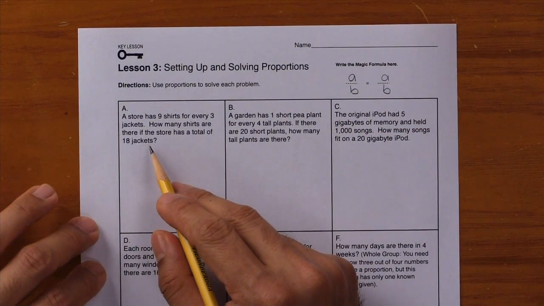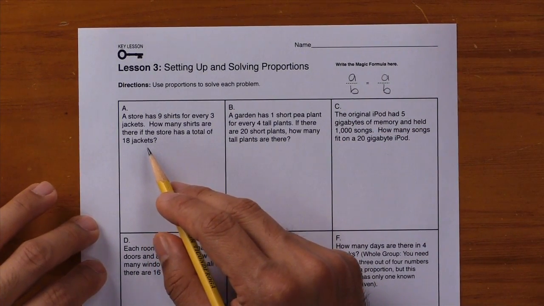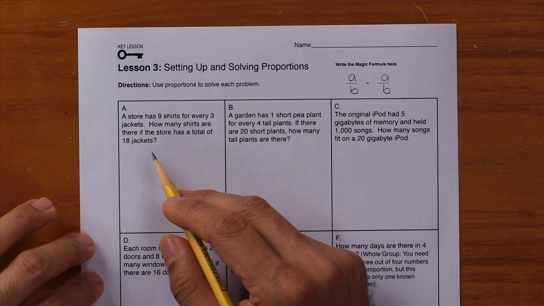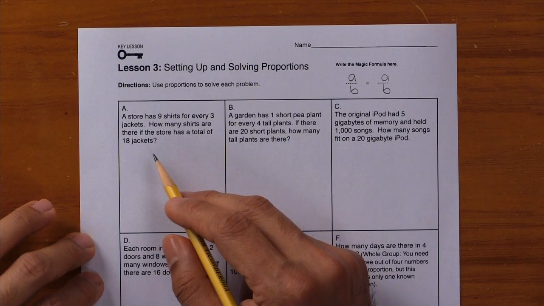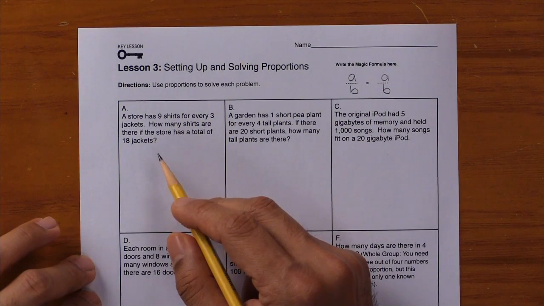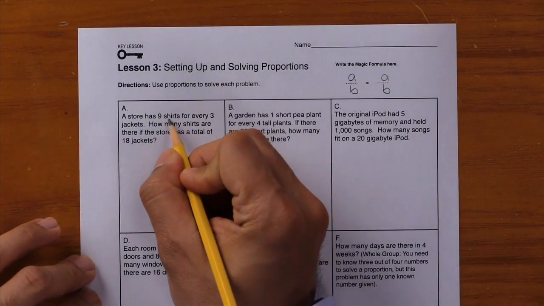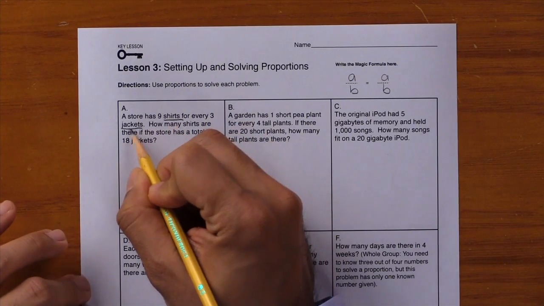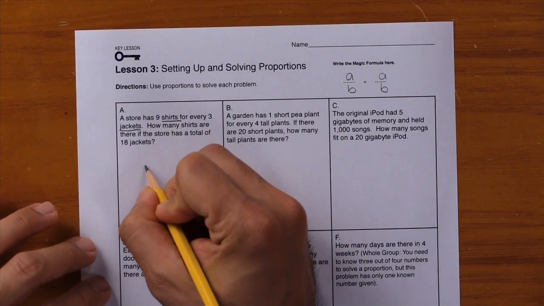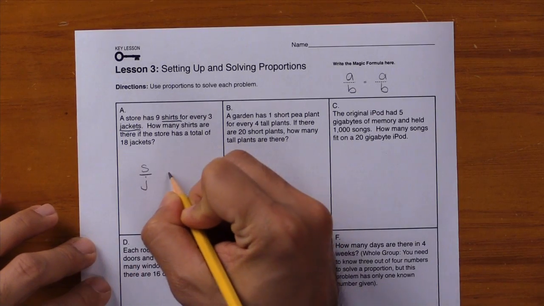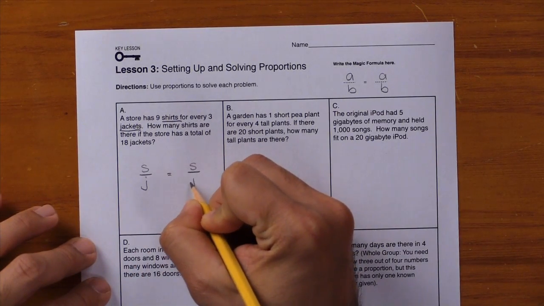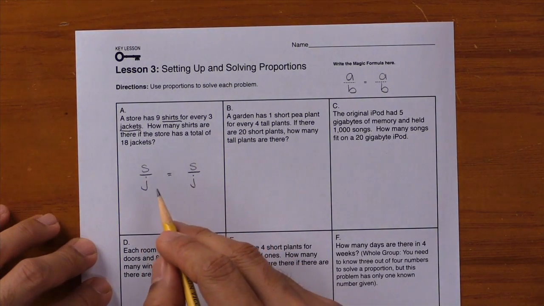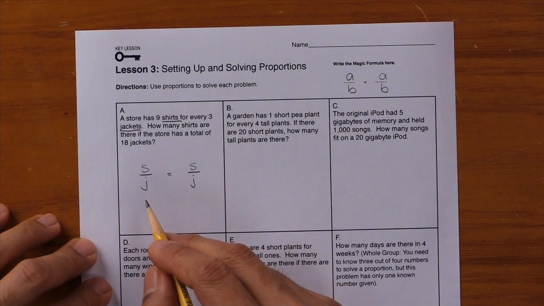Let's look at box A for our example. It says a store has 9 shirts for every 3 jackets. How many shirts are there if a store has a total of 18 jackets? And remember, our magic formula is A over B equals A over B. The problem here is, though, that we don't have A's and B's. We have shirts and jackets instead. So I'm going to use S for shirts and J for jackets. I'll write down S over J equals S over J. Be sure to leave space in between because we're going to be writing numbers next.